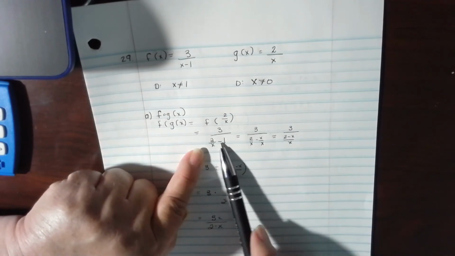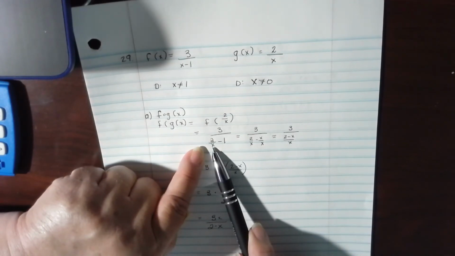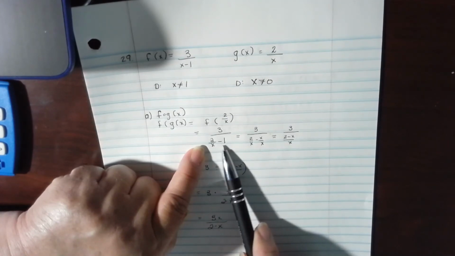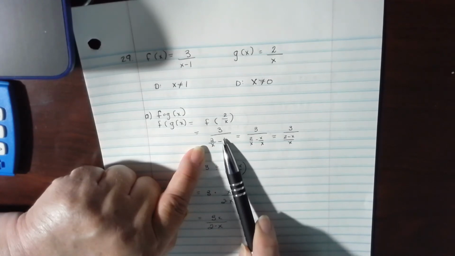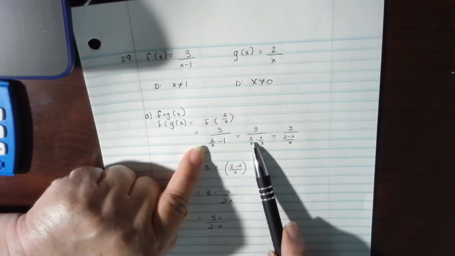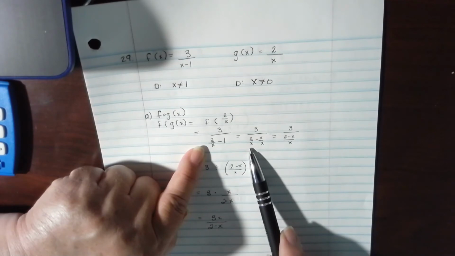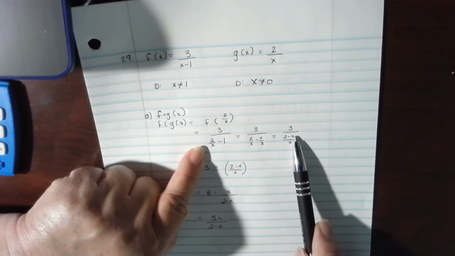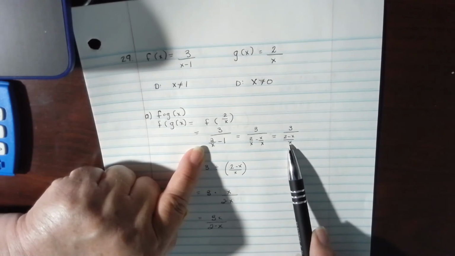Alright, now this one you can't do on the calculator because we've got variables involved. So we've got to really think about how to deal with fractions. I have to have a common denominator to combine these. So instead of 1, I write x over x. So I have 2 over x minus x over x. Now that they have the same denominator, I can write it as the single fraction 2 minus x over x.